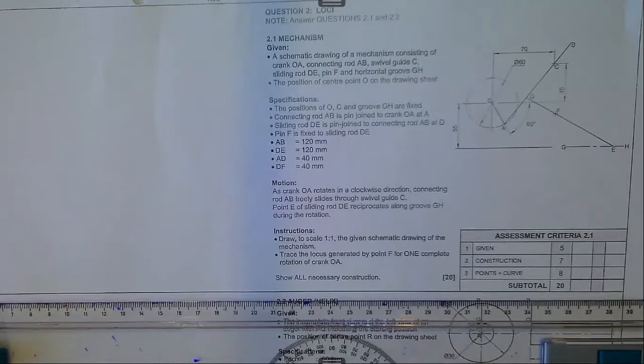Then we have pin F, which is here, and we have the horizontal groove GH, G to H, where point E is going to slide, move to and fro. So that one is our groove.